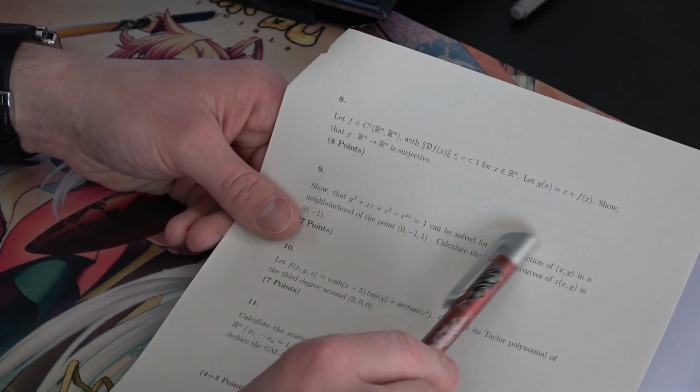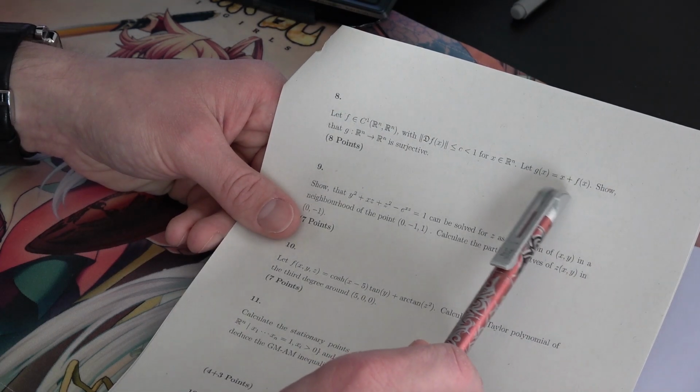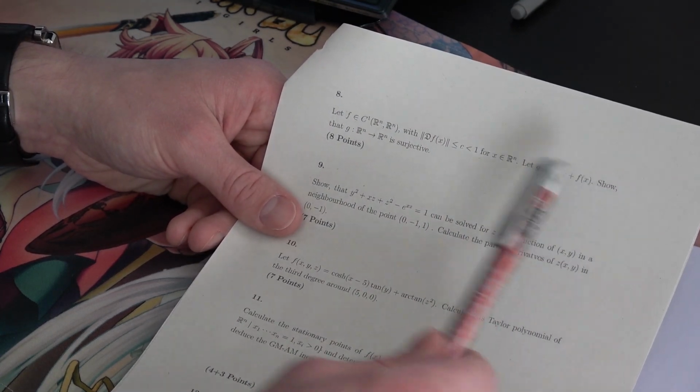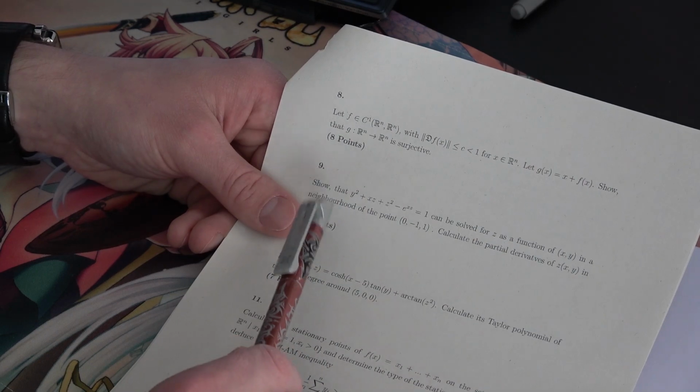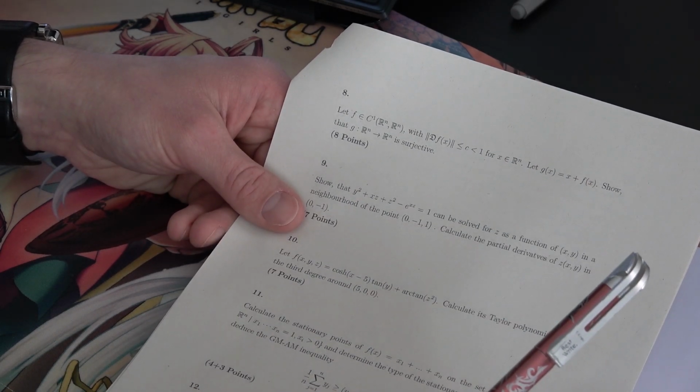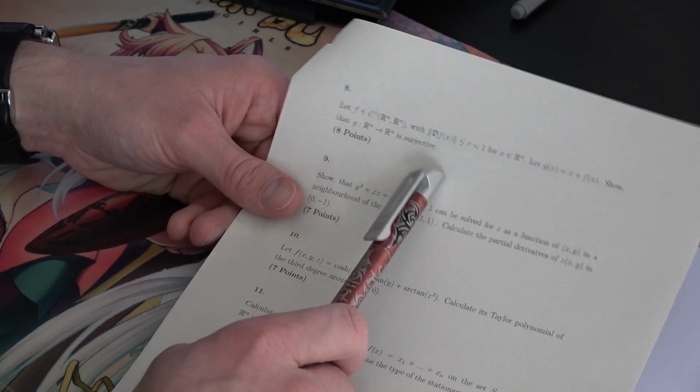And now we want to define ourselves some g, which is x plus f of x. This is kind of like a shift. And we want to show that our g is surjective. Not an easy exercise, but a real fun one. Try it out for yourself.